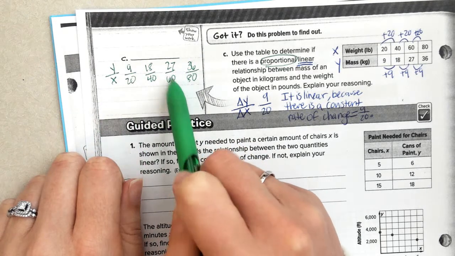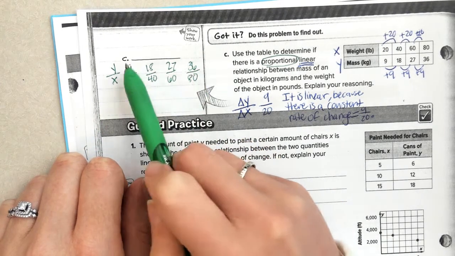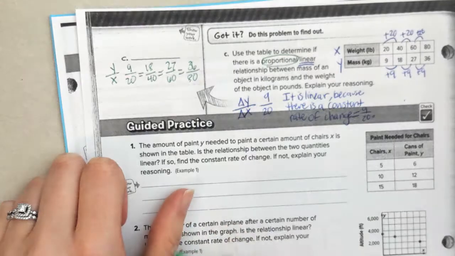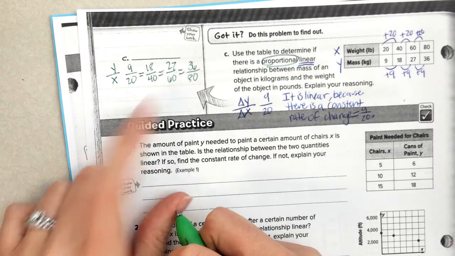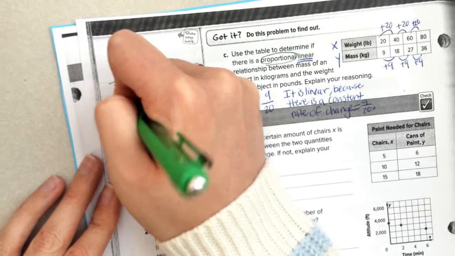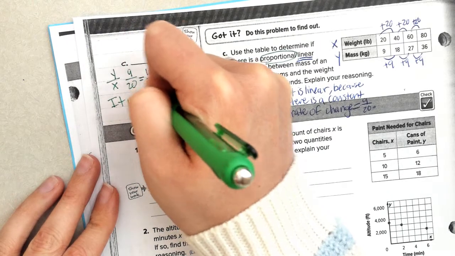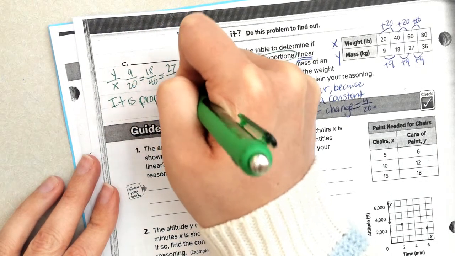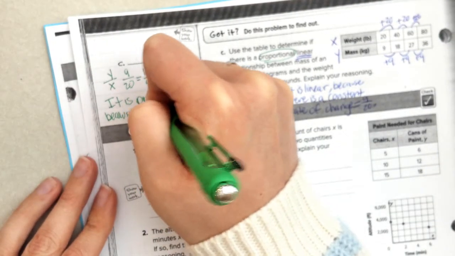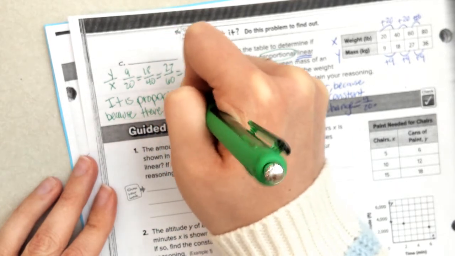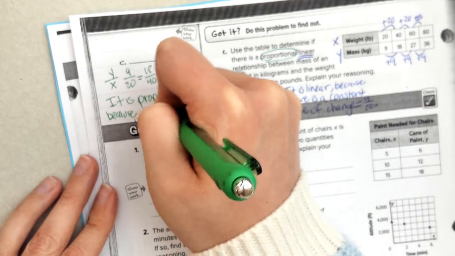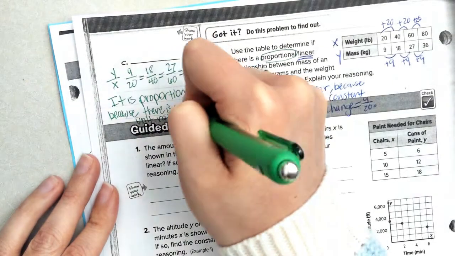Divide by 3, it'd be 9 over 20. Divide by 4, it would be 9 over 20. So if we look at this, it has a constant unit rate, so it is proportional. So we're going to say it is proportional because there is a constant unit rate, and that constant unit rate is 9 over 20.